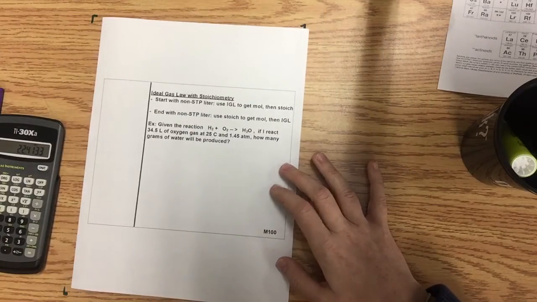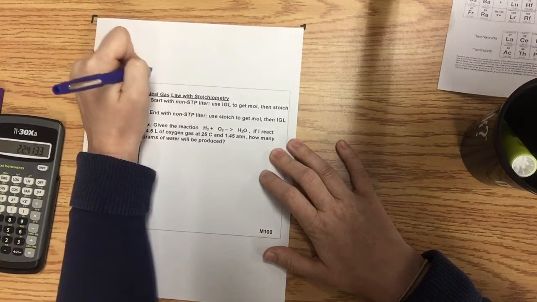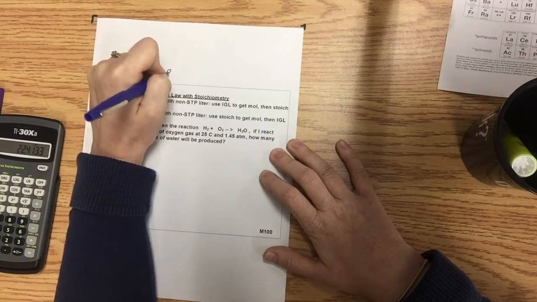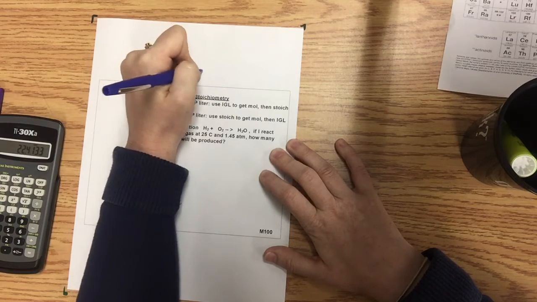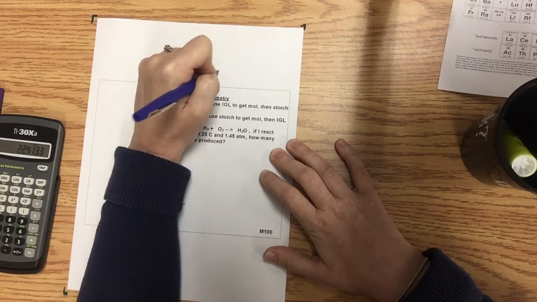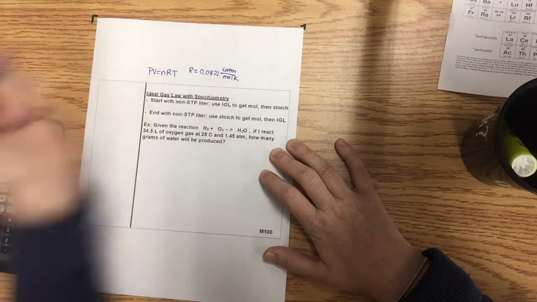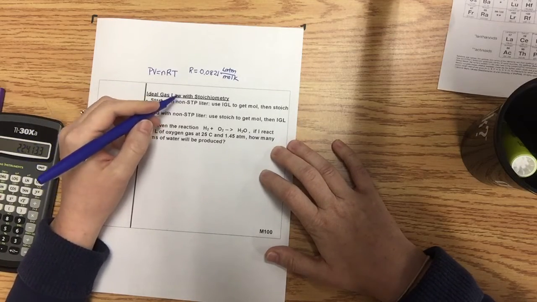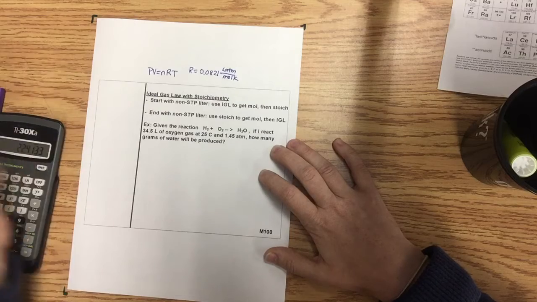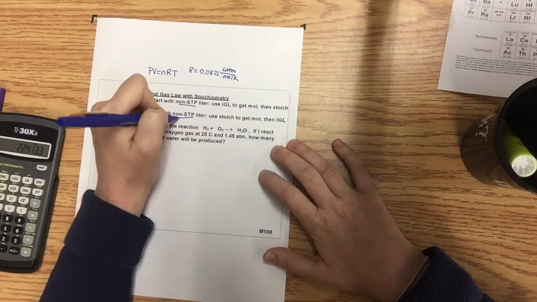Okay, we're still on page 100, but I've run out of room. So now let's look at the ideal gas law with stoichiometry. I'm just going to write our equation at the top here because I want us to have it handy. So we know that R is 0.0821 L·atm/mol·K. Okay, so whenever we're dealing with ideal gas law and stoichiometry, that's going to be when you're converting between compounds, but we're doing this at non-STP conditions.